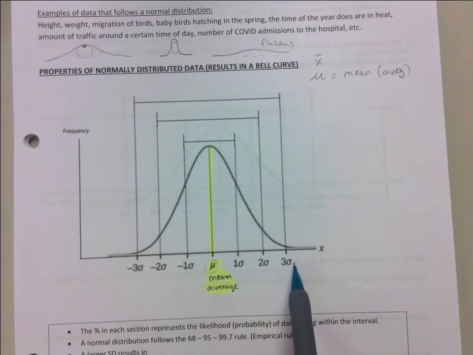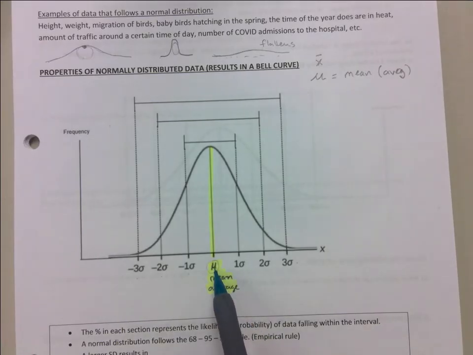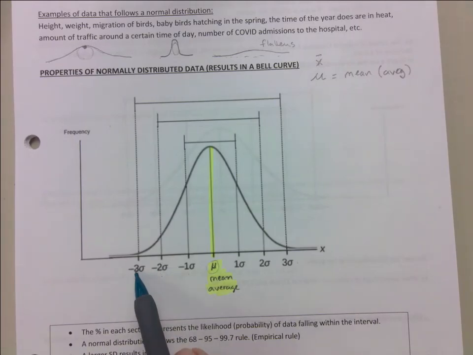All right? I'm not going to put numbers down because the average and the standard deviation will change all the time. It depends on what we're talking about. Like let's say we talk weight. If the average weight of a cow is 1,000 pounds with a standard deviation of 20 pounds, this is 1,000. This would be 980, 960, 940, right? So think about it that way.